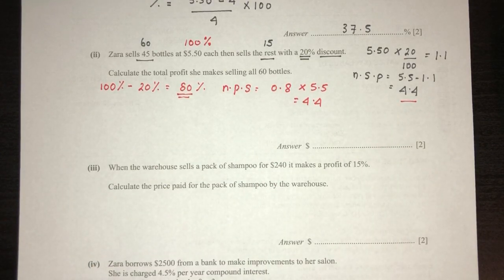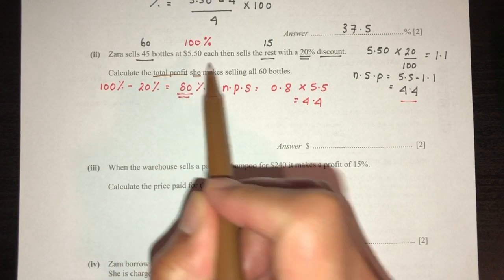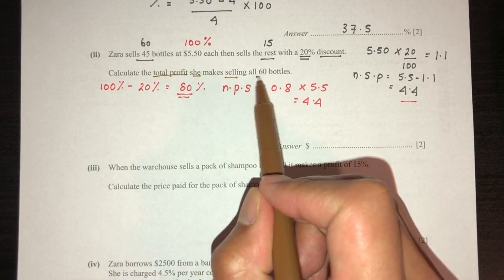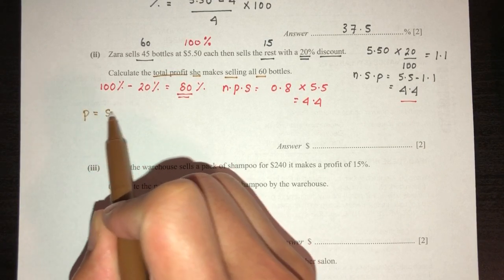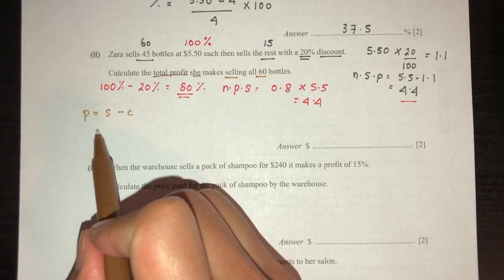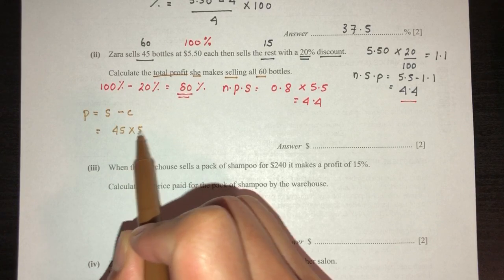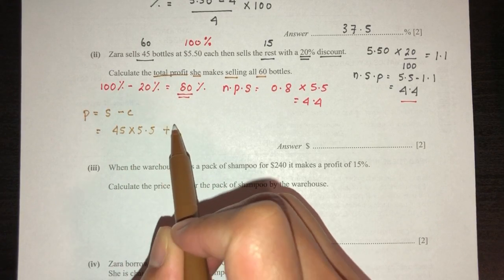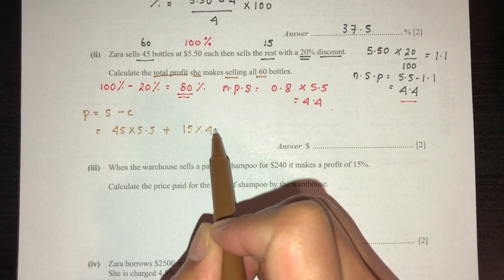But that is not the question. The question is, calculate the total profit she makes selling all the 60 bottles. As you know, profit is equal to sales minus cost, or revenue minus cost. Sales will be, first she sells 45 bottles at 5.5, plus the remaining 15 bottles at 4.4.